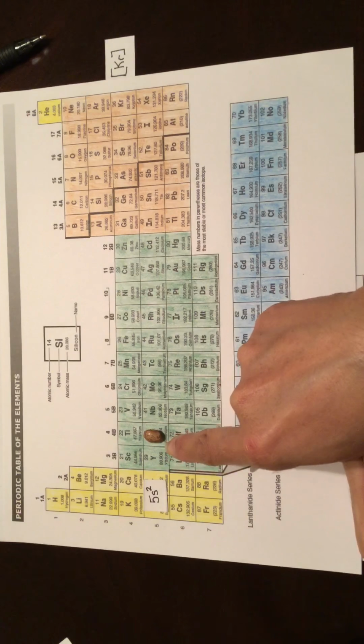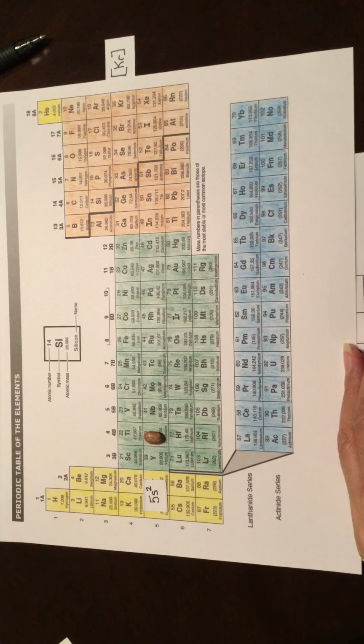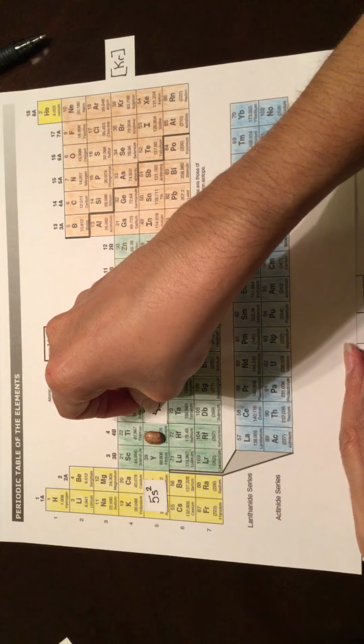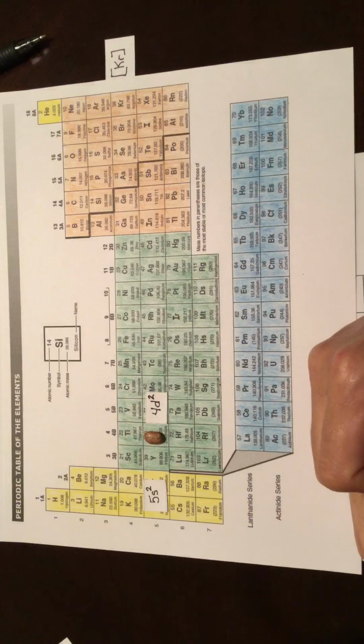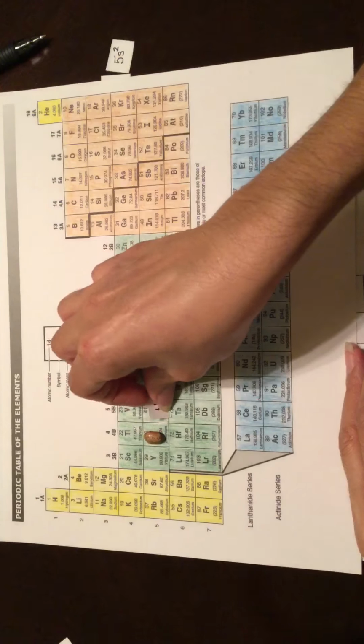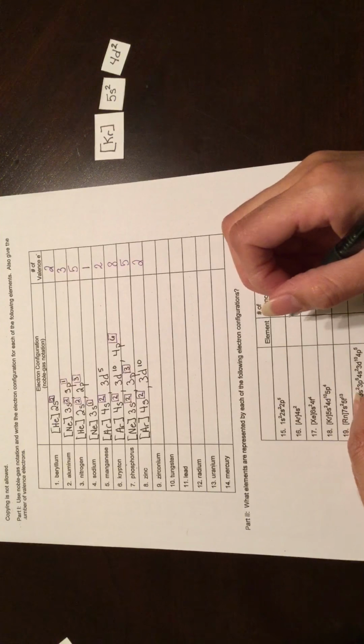And then I go to my 4d, 1, 2. All right, so I'm going to write this out. It's going to be krypton 5s2, 4d2.